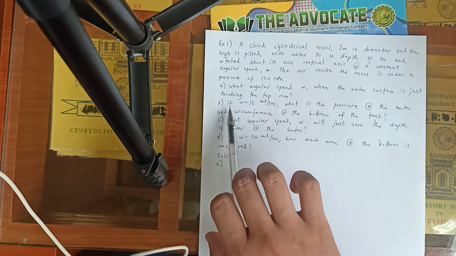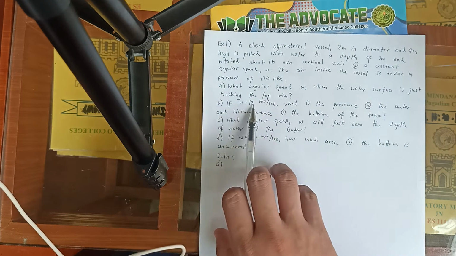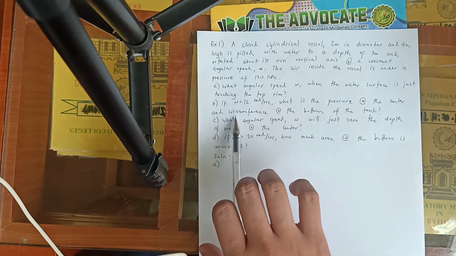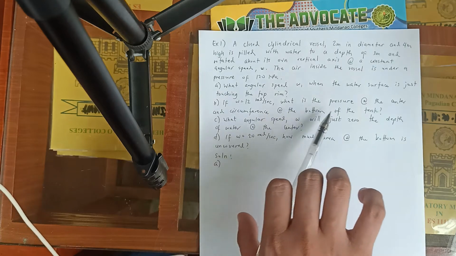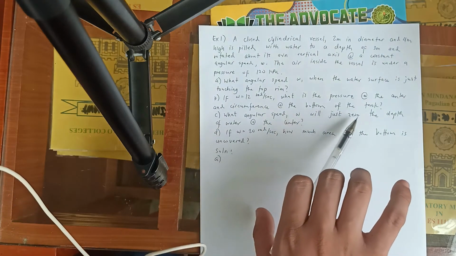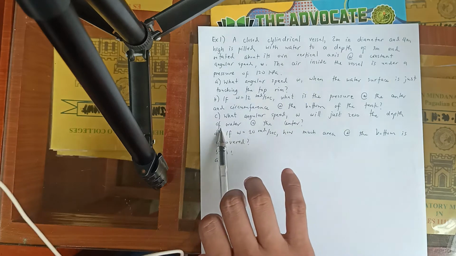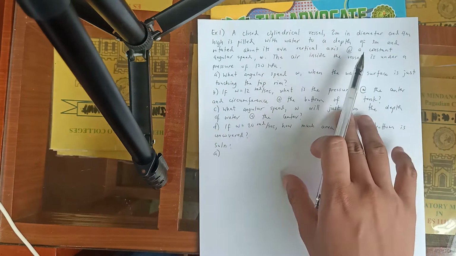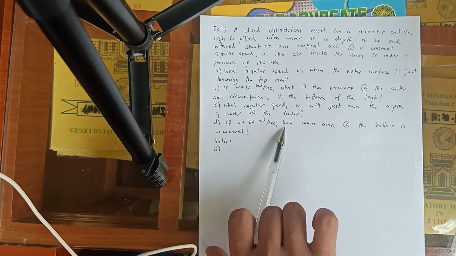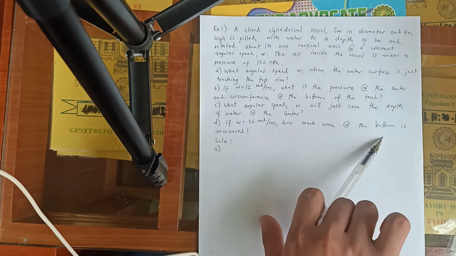Second, or B, if omega is equal to 12 rad per second, what is the pressure at the center and circumference at the bottom of the tank? C, what angular speed will just zero the depth of water at the center? And D, if the angular speed omega is 20 rad per second, how much area at the bottom is uncovered?